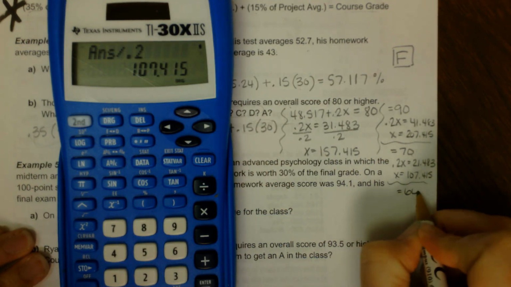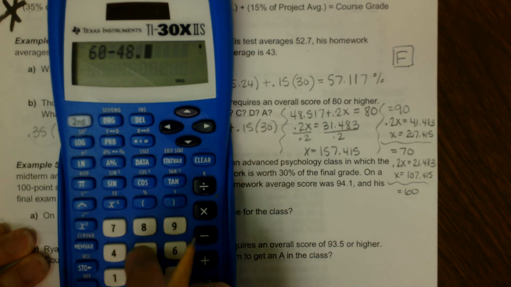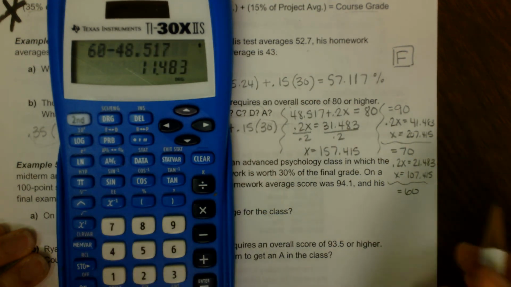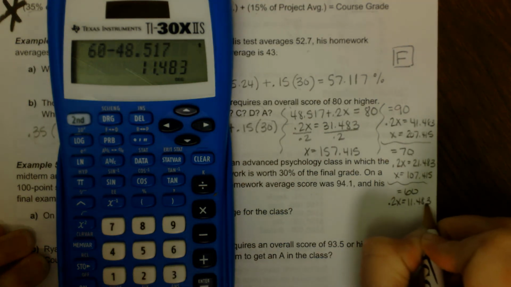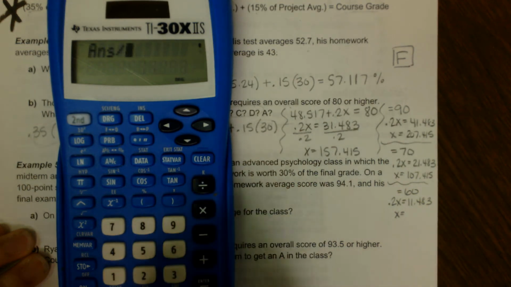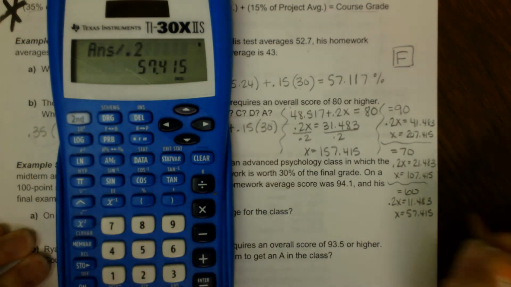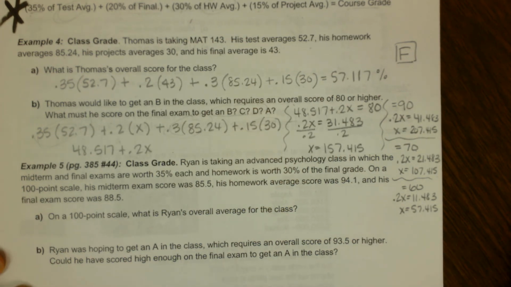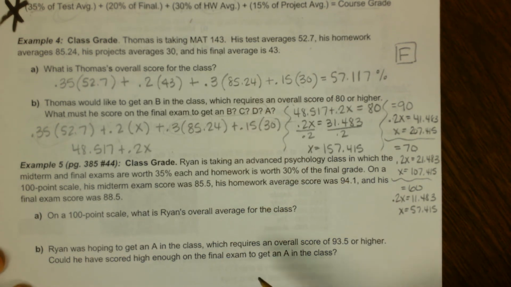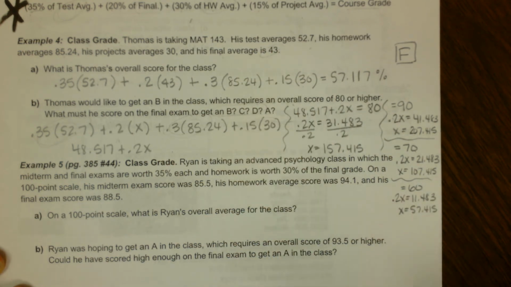So this is equal to 60 instead of 80. We have 60 minus 48.517. So 0.2x is going to equal 11.483. Divide both sides by 0.2. We get 57.415. So it is possible for him to get a D. So he can pass, technically, but only with a D, not with an F. So instead of getting the 43, he'd have to get a 57.